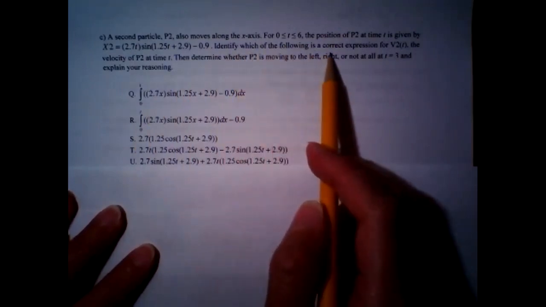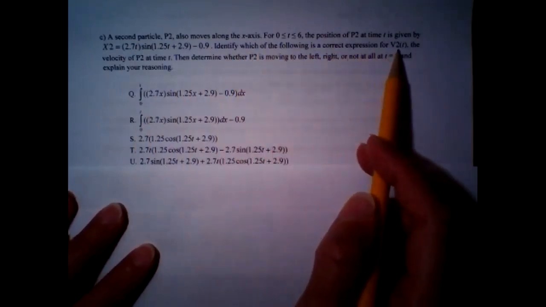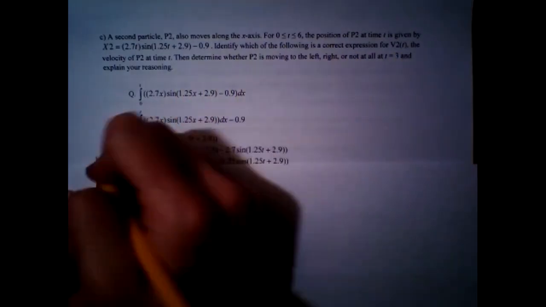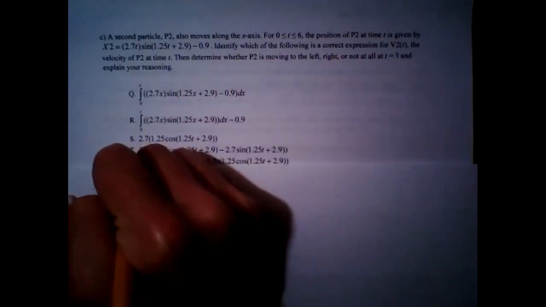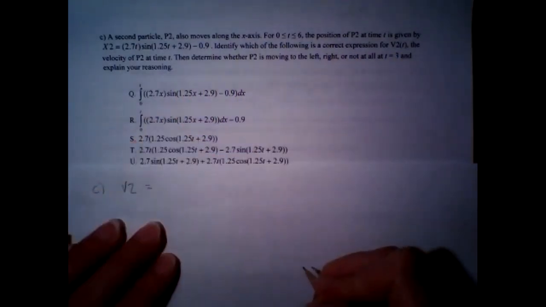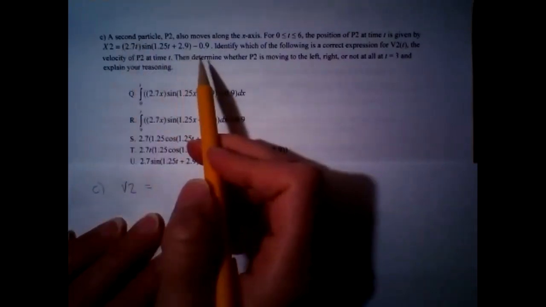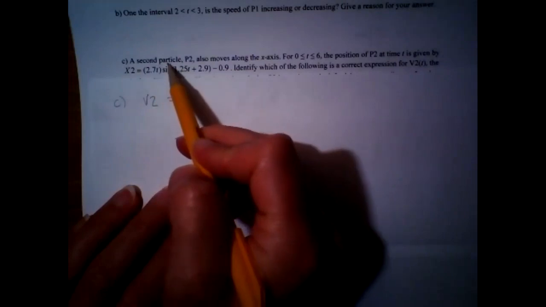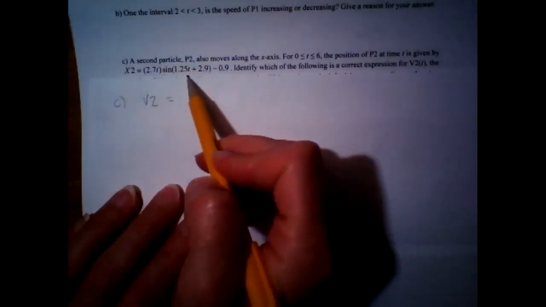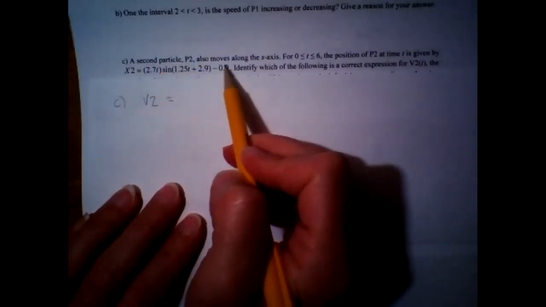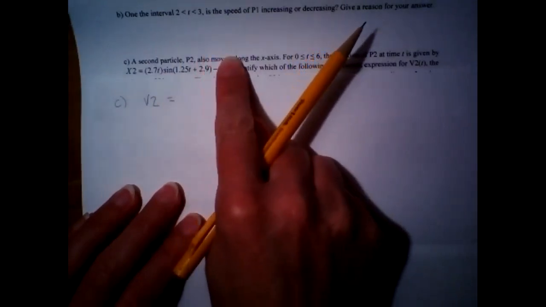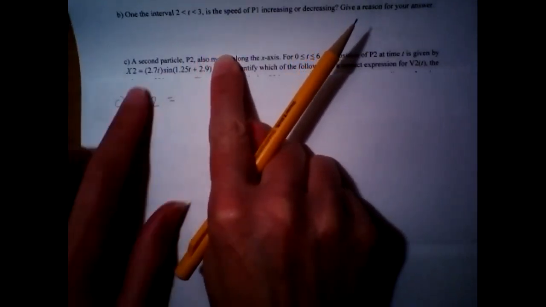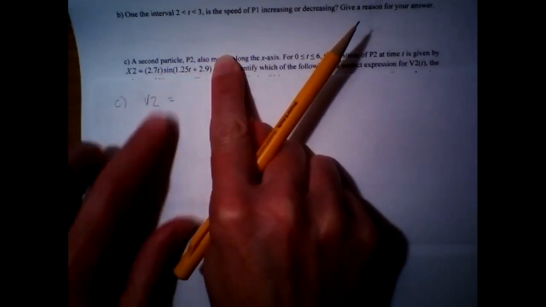All right, identify which of the following is a correct expression for velocity. So let's find V2, velocity of particle 2. If this is position, to get velocity we're going to do a derivative, and this is going to be a product rule. 2.7t is the first function. Sine of all of this is the second function. I'm not even going to worry about the minus 0.9 because that's a constant at the end, so that's going to go away anyway. We're just going to do a product rule with this part.